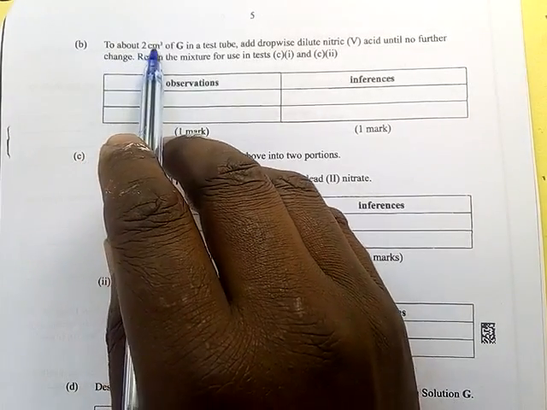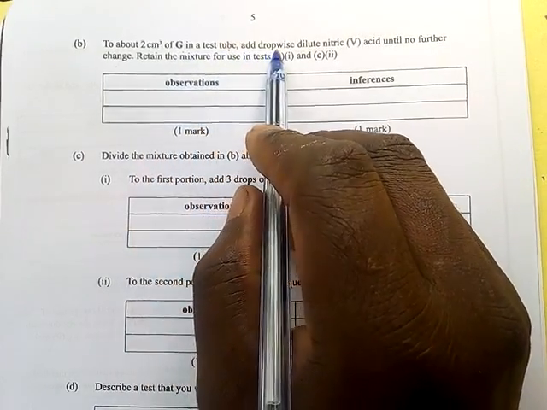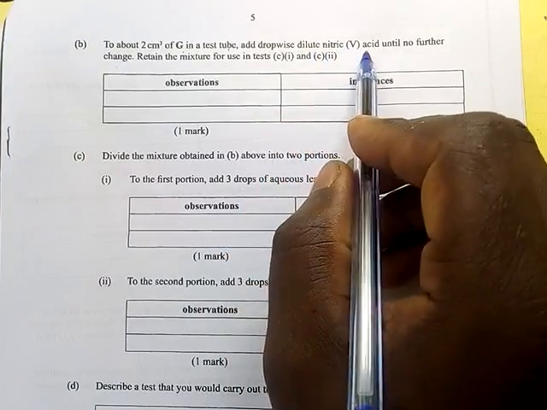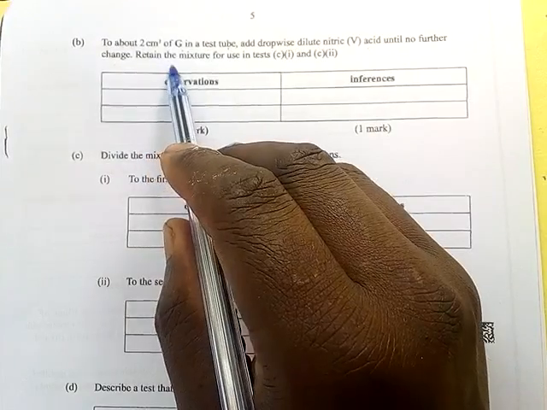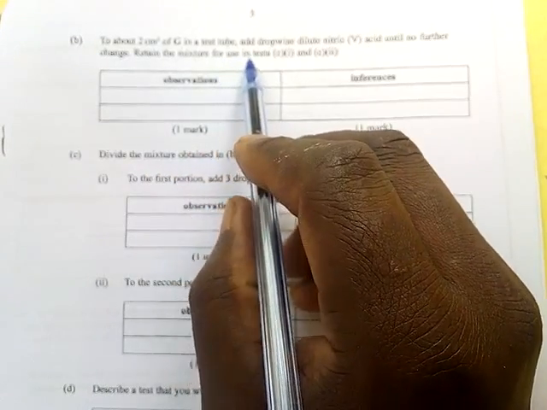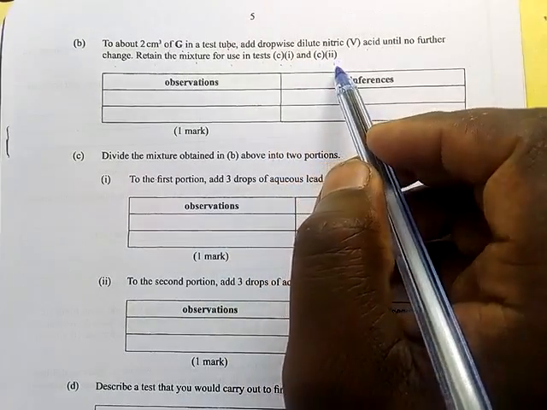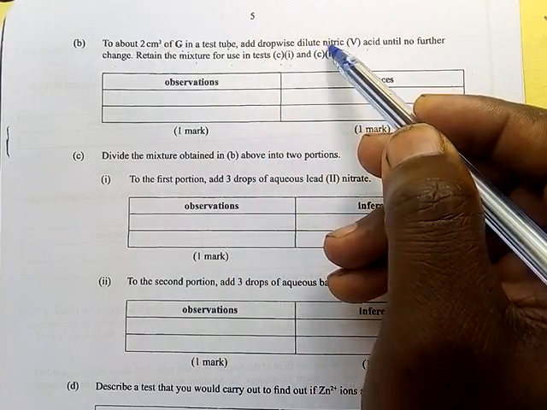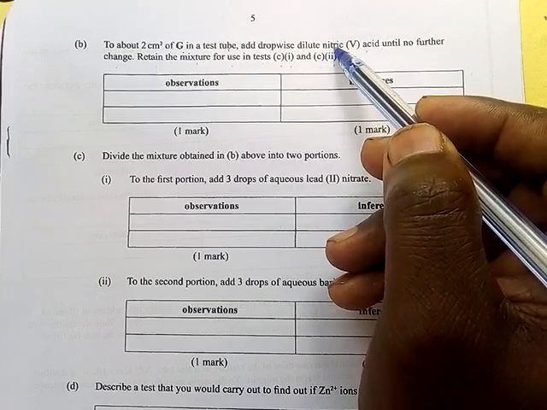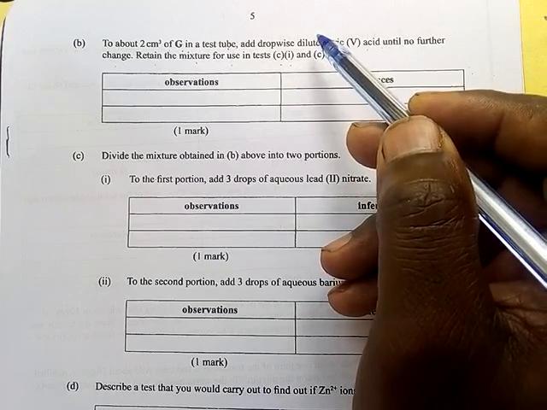To about 2 centimeters cube of G in a test tube, add dropwise dilute nitric acid until no further change. Retain the mixture for use in test C Roman 1 to C Roman 2. So whenever you are adding any acid, whether it is nitric acid or hydrochloric acid, into a solution in a test tube, the first observation you are expecting is effervescence.